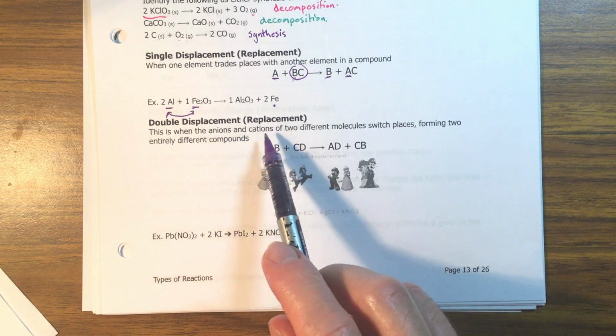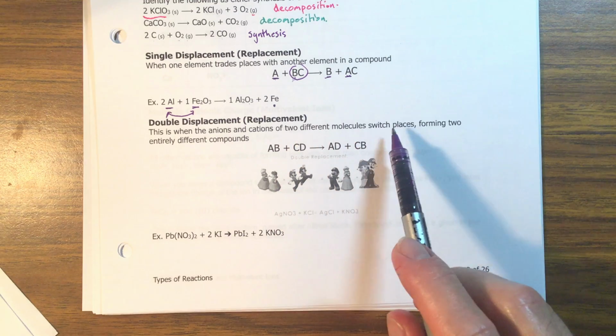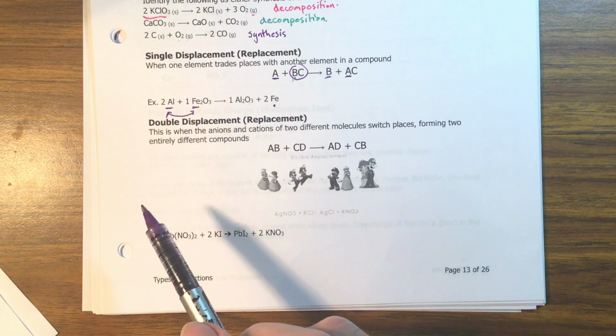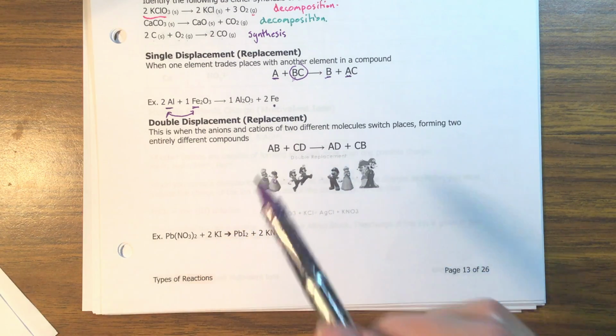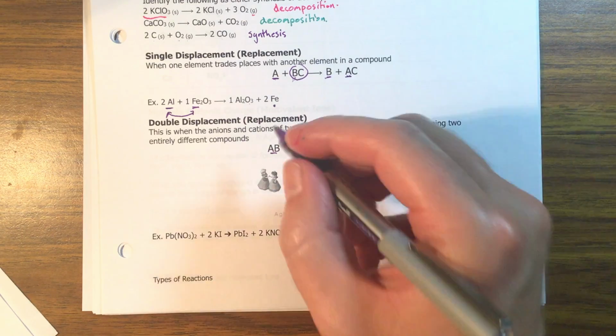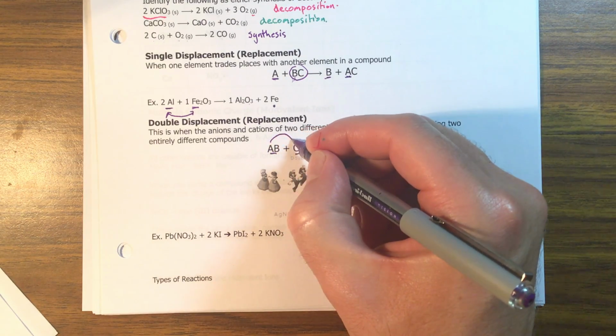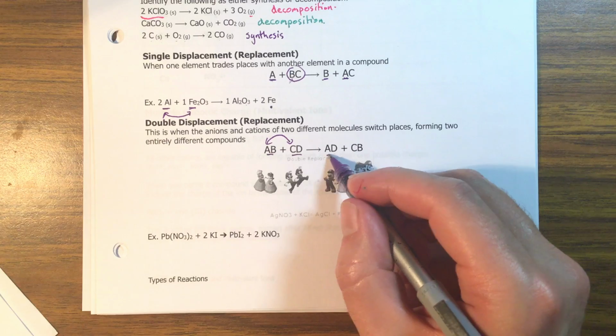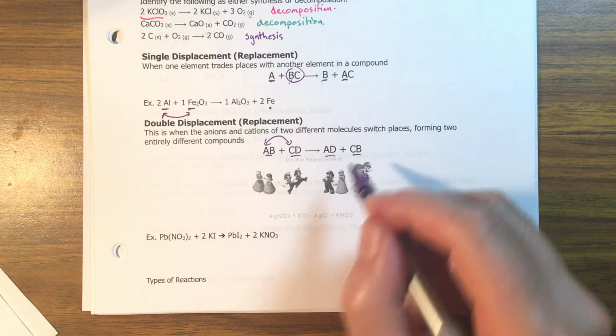Double displacement or double replacement. This is when anions and cations of two different molecules switch places, forming two entirely different compounds. So this is a whole big double swap. So AB is with CD. The first two guys swap, and this is how we usually do it. So the A is now with the D, and the C is now with the B.